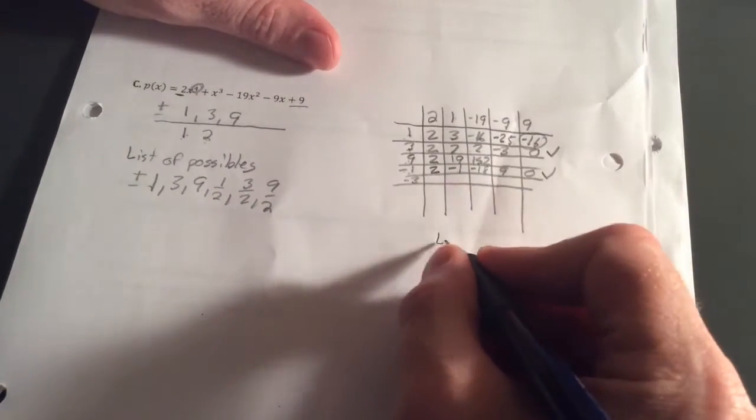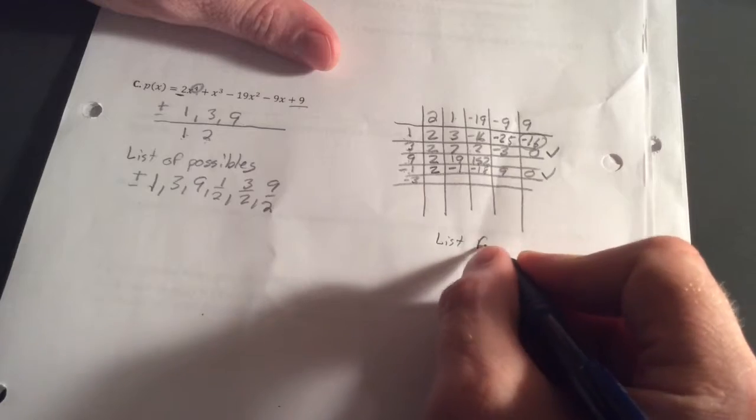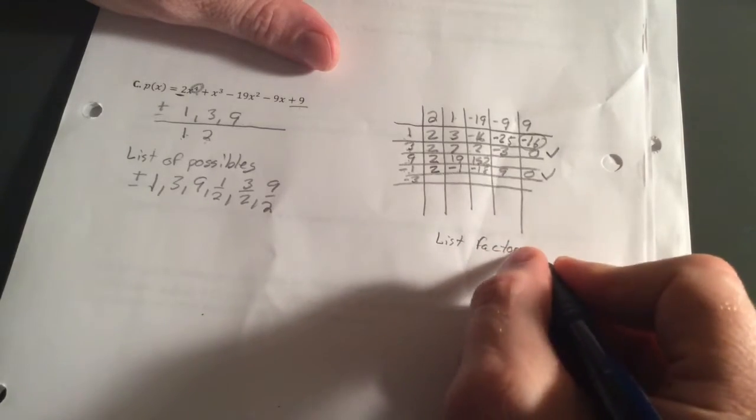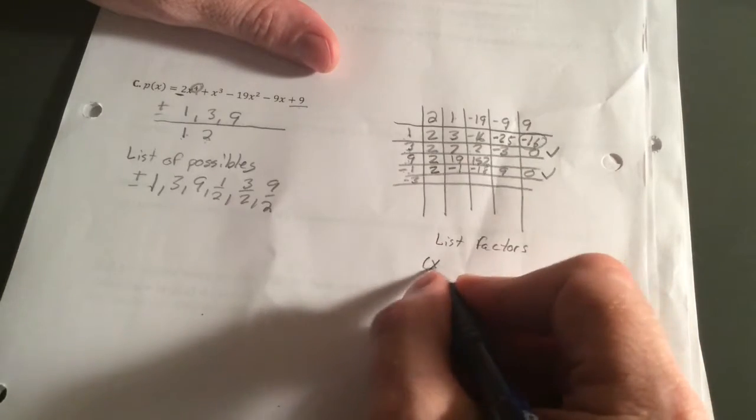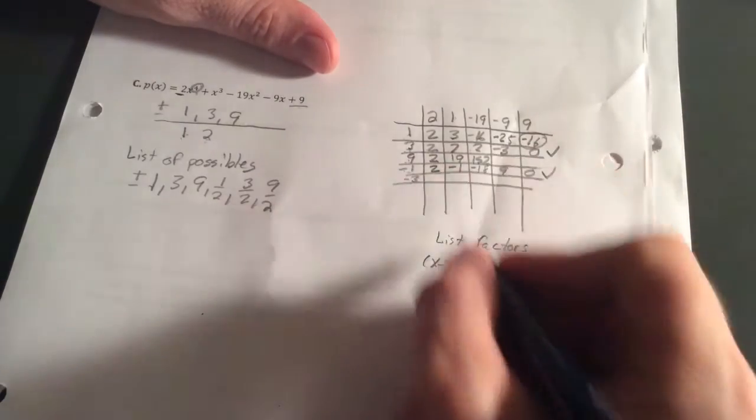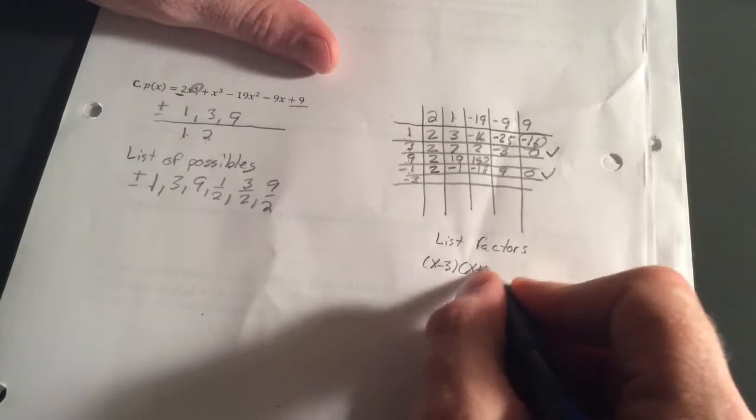So I'm going to list my factors. List factors. So one of my roots is 3, so my factor is x minus 3. One of my roots is negative 1, so that gives me a factor of x plus 1.